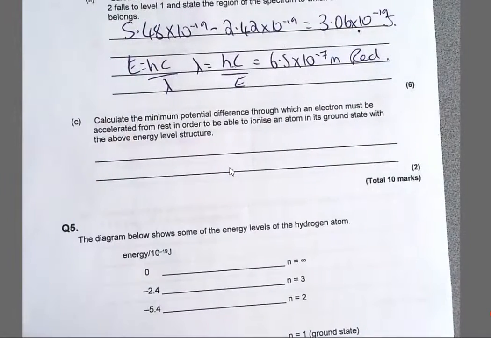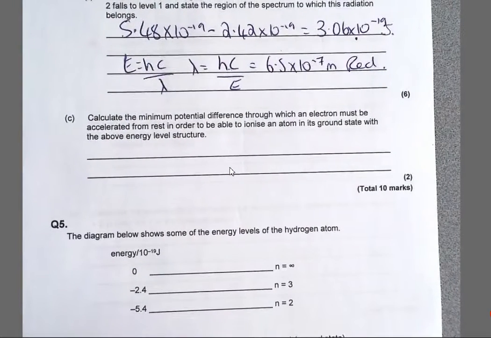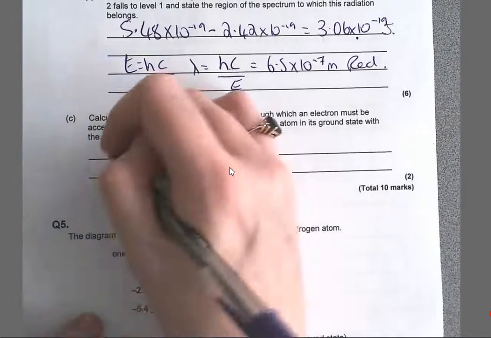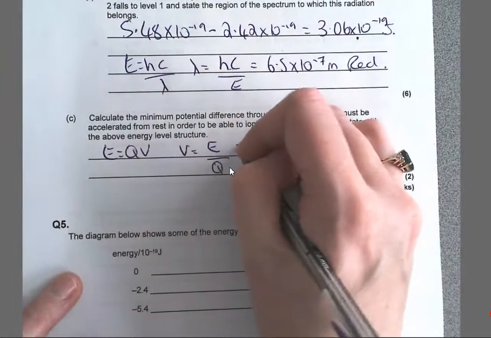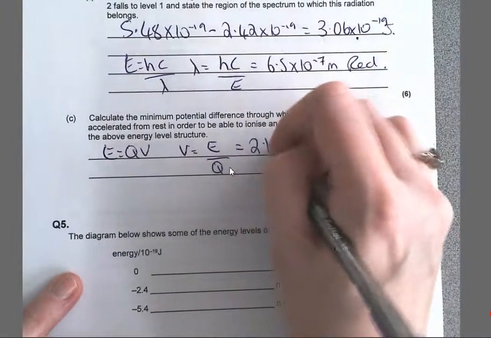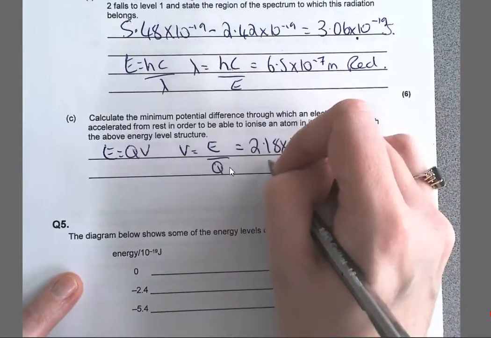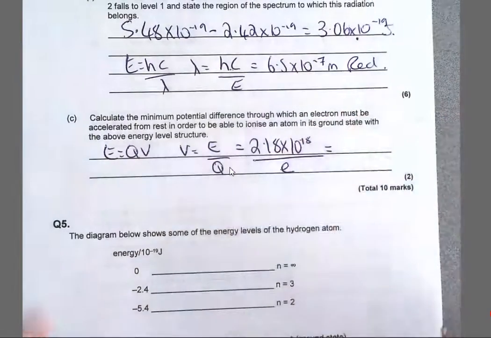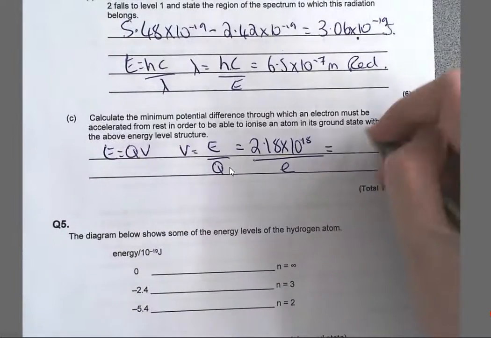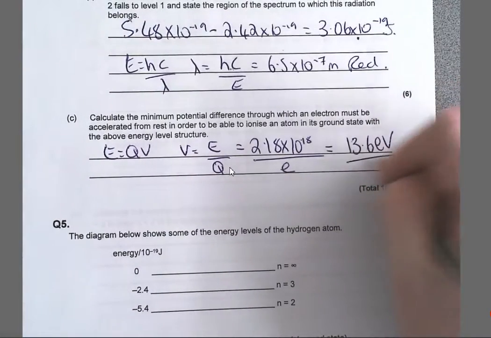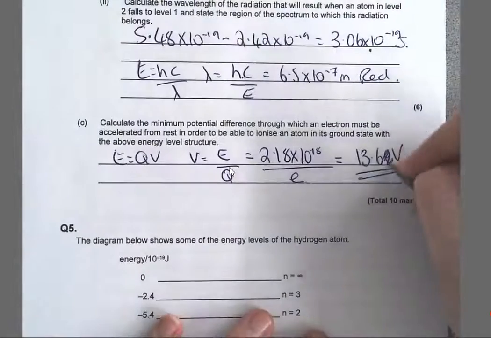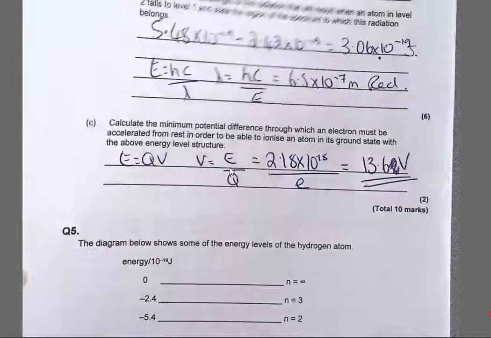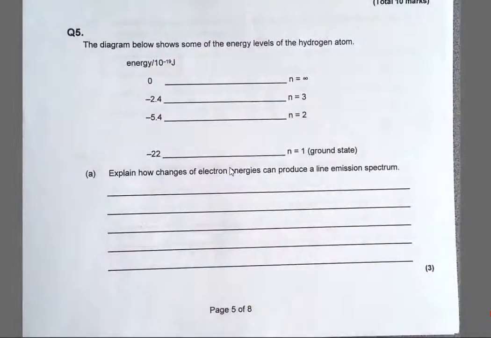Calculate the minimum potential difference needed for this to be ionised. So E equals QV. We want V, which is E over Q. To ionise, you need 2.18 times 10 to the minus 18 joules, and you're going to divide that by the charge of an electron, 1.6 times 10 to the minus 19. And you get 13.6 volts. Sorry, ignore the electron bit.